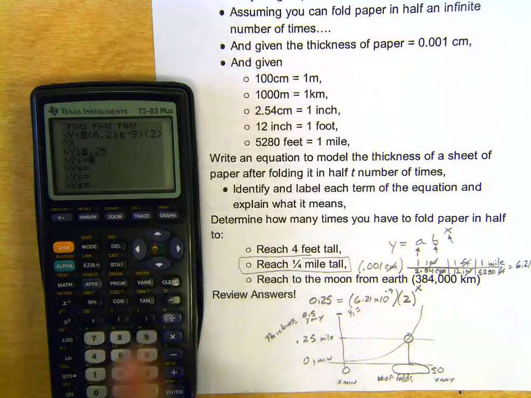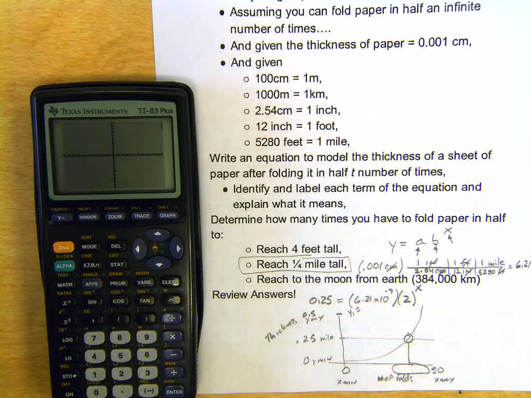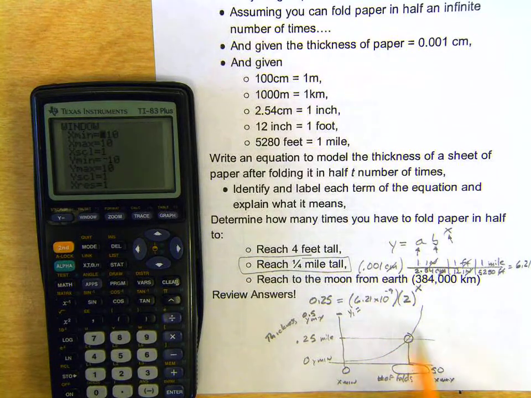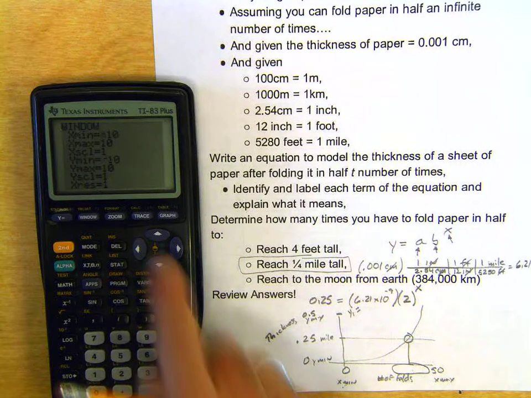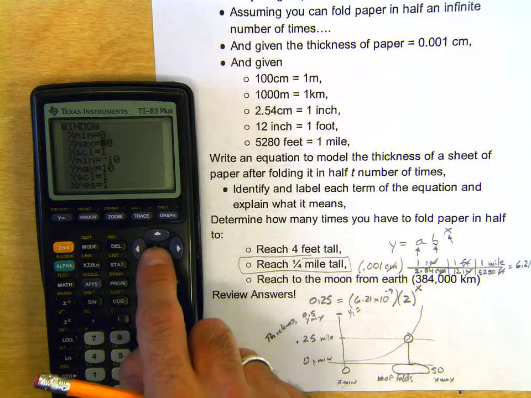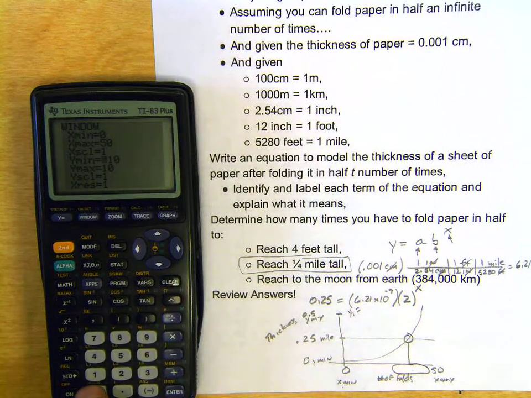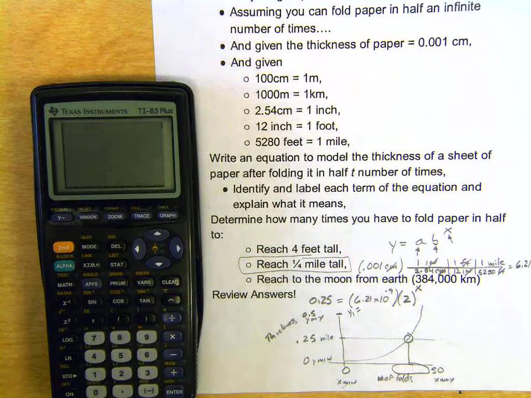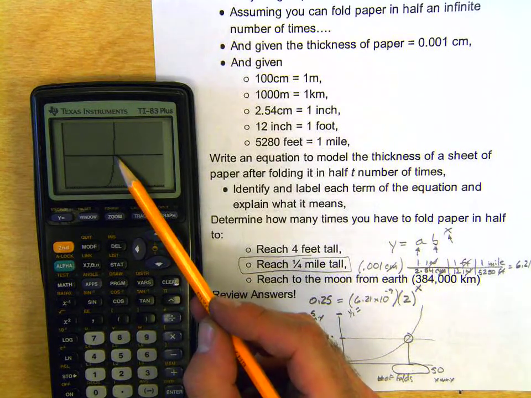Now, if we graph this, we're really not going to see anything, because what we want to do is go to our window, and we know we want to see only the first quadrant and the x minimum from 0 and maybe up to 50 folds. And then our y, we really only need to go from 0 to 0.5. Now we should see a picture that looks something like this. Let's take a look. There it is, there it is. And so this is the intersection that we want to find.